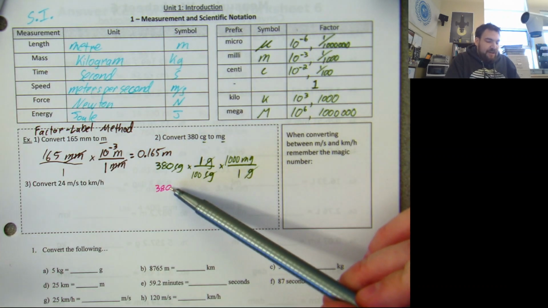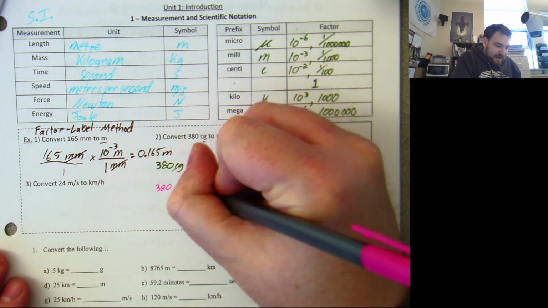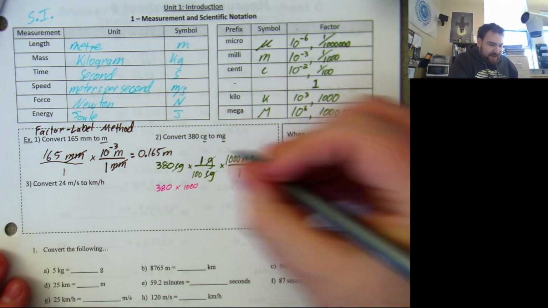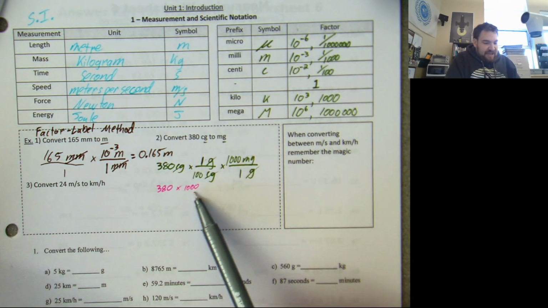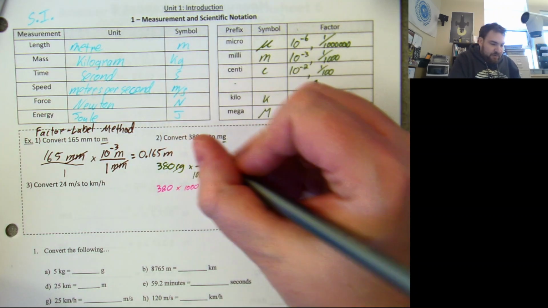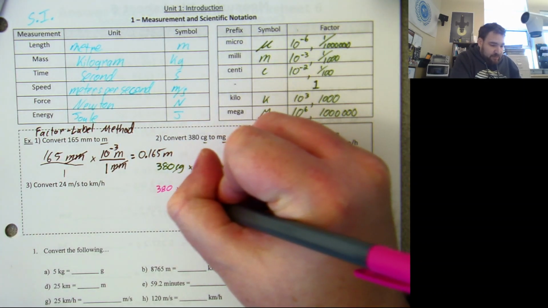So what's going to end up happening here is, as I multiply across the top, we're going to multiply this by 1,000, because 380 times 1 is 380 times 1,000. And now I'm going to go across the bottom. 100 times 1 is just 100.